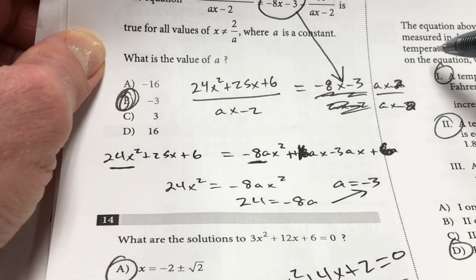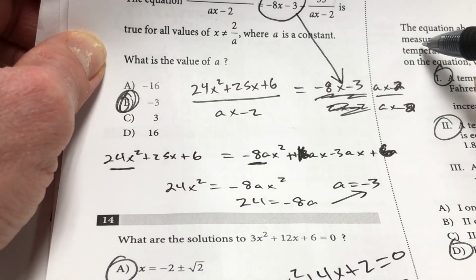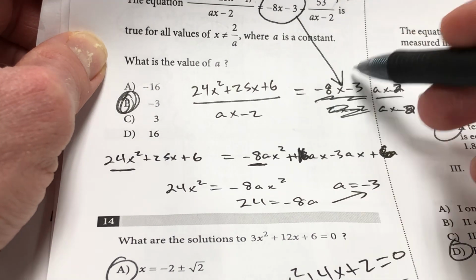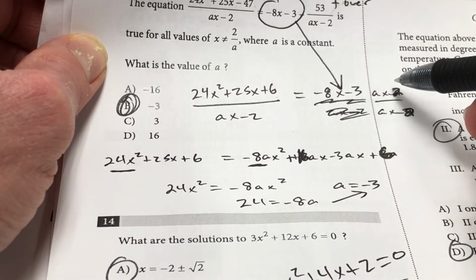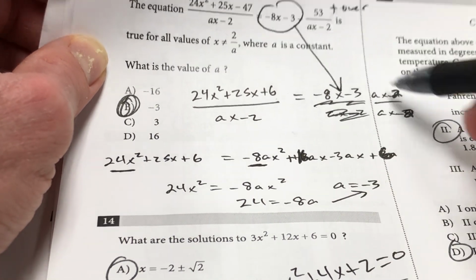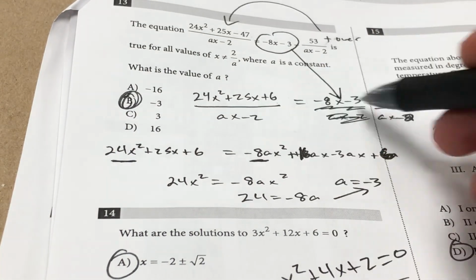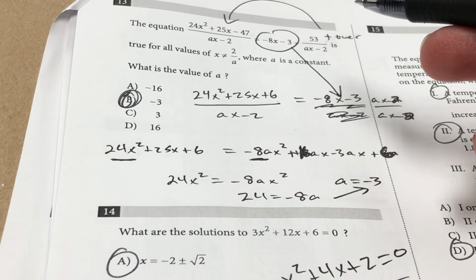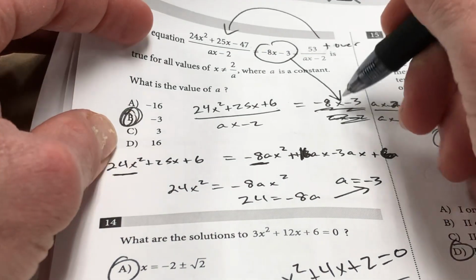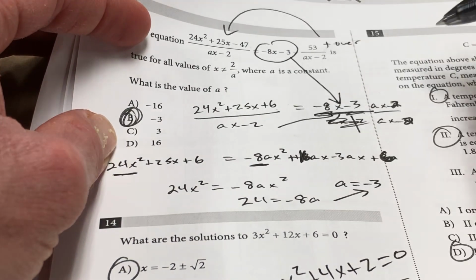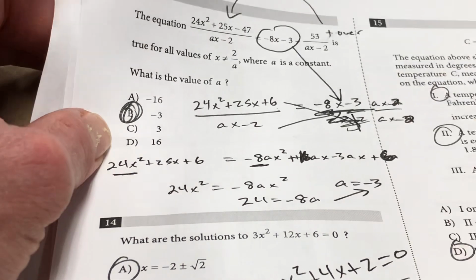Okay? And now I'm going to kind of cross multiply here. I'm going to multiply top and bottom by ax minus 2. That's the same thing. If the denominators are equal, then the numerators are equal. We're going to talk about that in Chapter 8. We just missed Chapter 8. But again, I can cross multiply. I can multiply that by ax minus 2, and I can multiply this by 1.